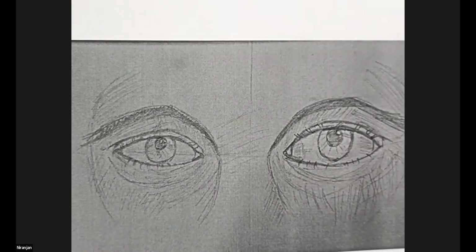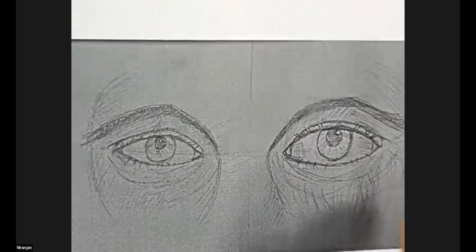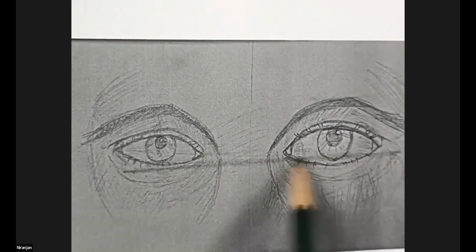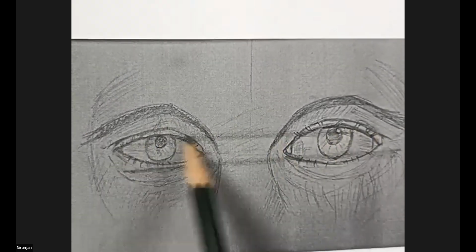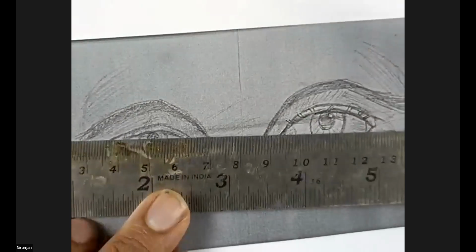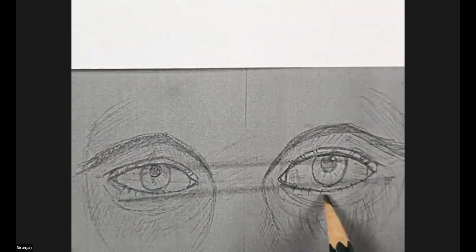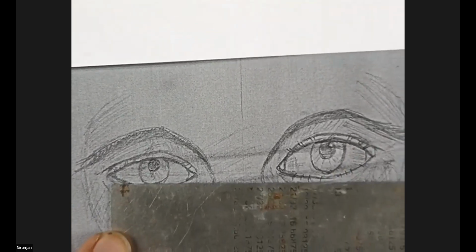Okay, so here, let's look at this here. At first instance itself, I can look and tell that the eyes are of different sizes. Let's look at the top and the bottom. If I draw a guideline from here and here, you can see that these eyes are much wider. Not only is it wide on the top, it is wide on the bottom as well. Okay. Second thing is the gap. So that is the first problem.